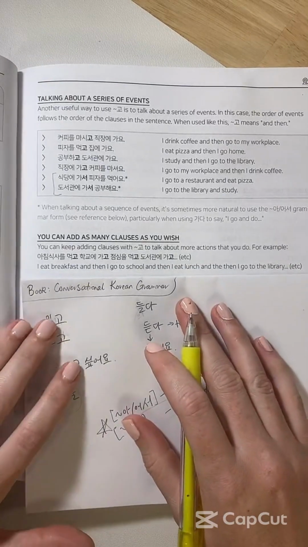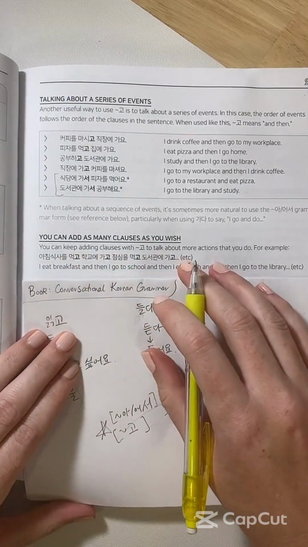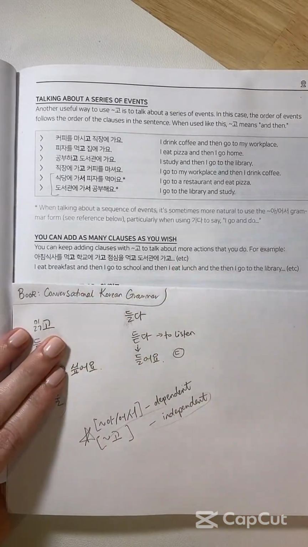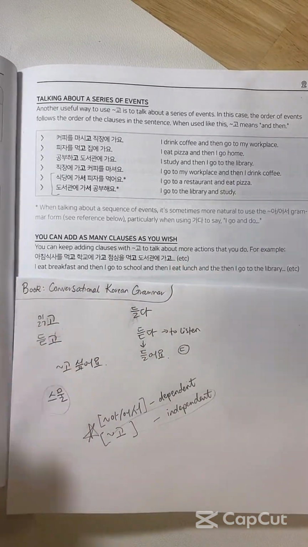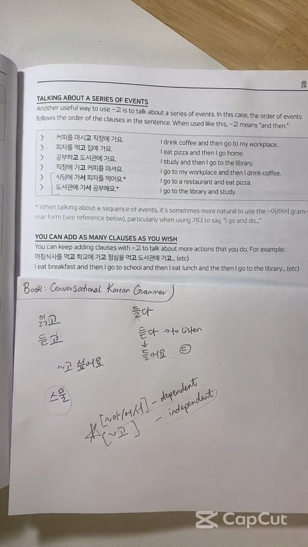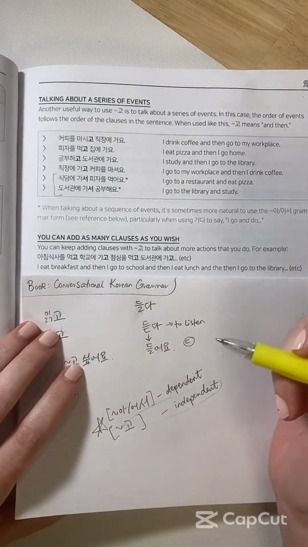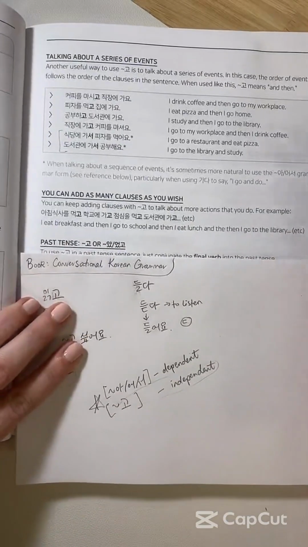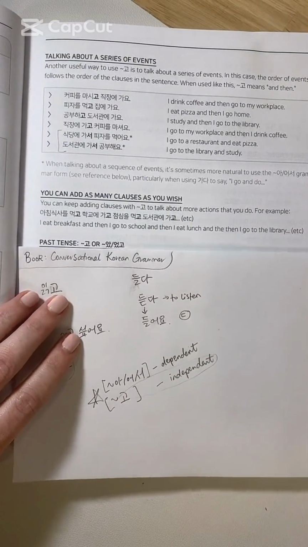Okay. Now, obviously, the longer it goes, the longer the sentence gets, and you might not want to make it too long because people are gonna lose track of what you're saying. But the concept is there. You can add as many clauses as you like. Okay, now past tense. Now, this is a little bit tricky.